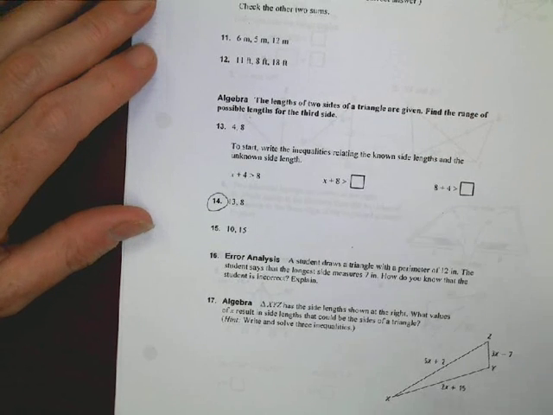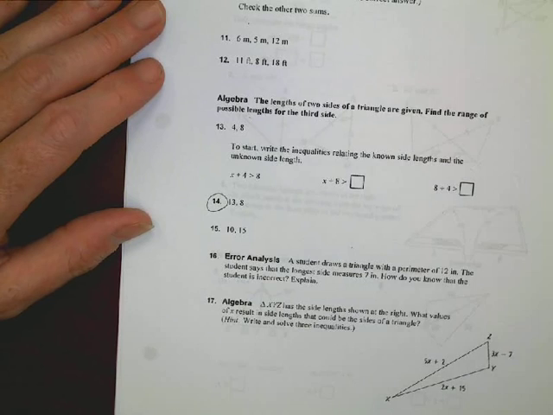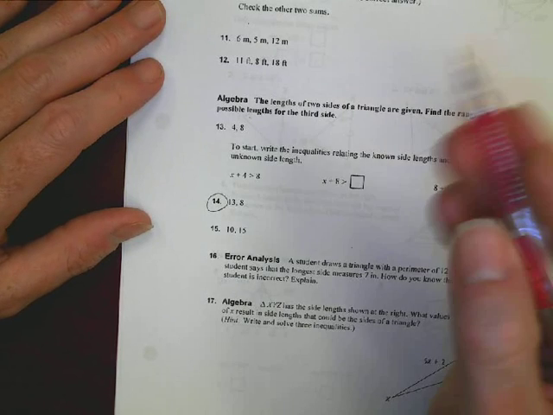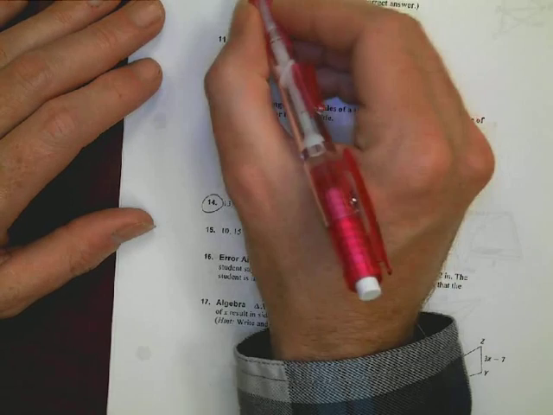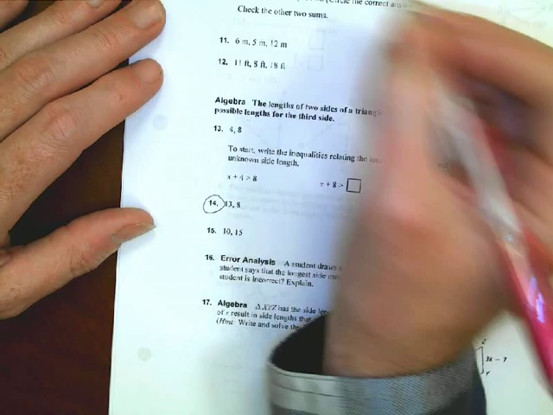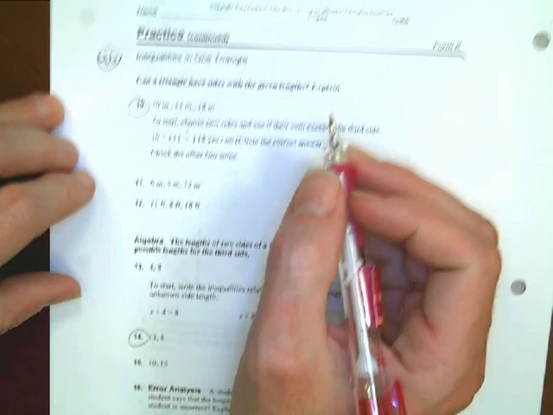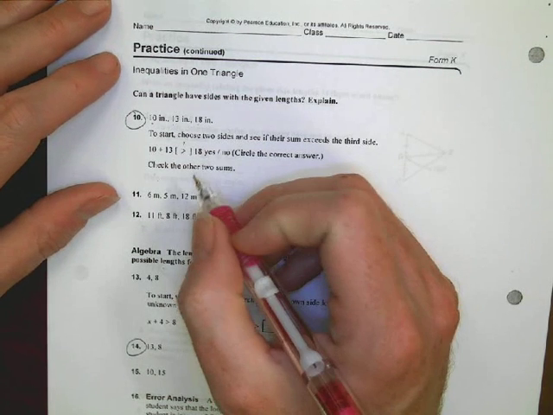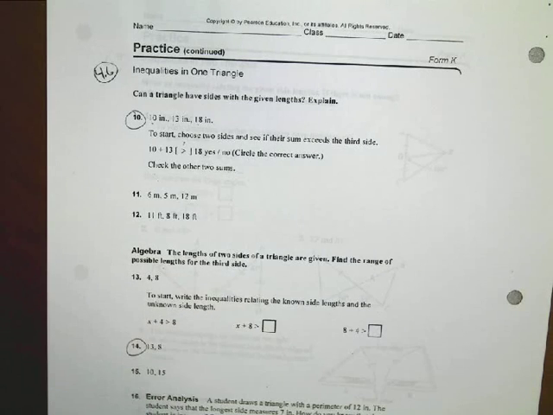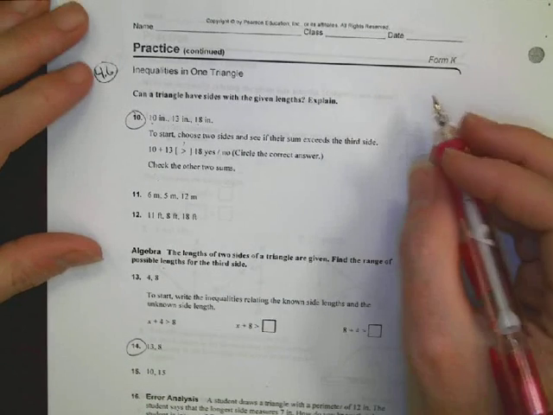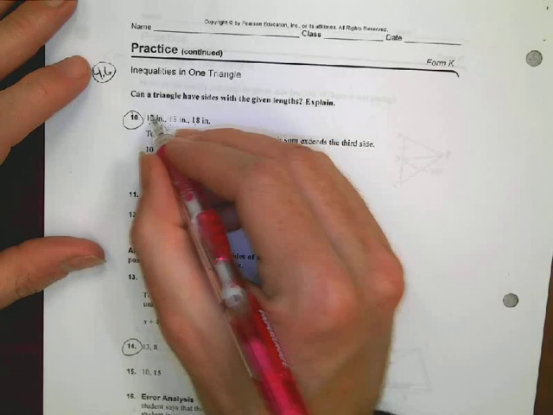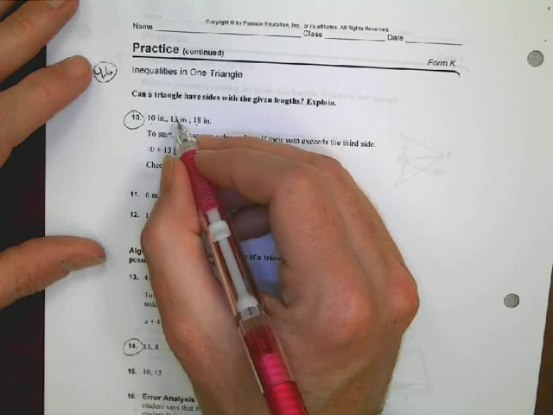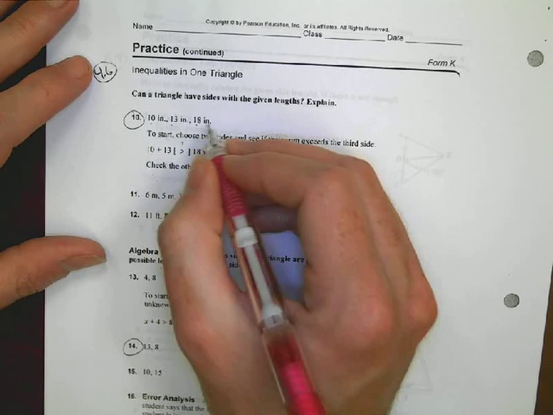Number 10 is a great one because it's asking, can a triangle have sides with the given lengths? Can I have a triangle with 10, 13, 18, and will it make a triangle or not? It's important to keep this in mind because sometimes you might get line segments that don't actually make a triangle because one side's not long enough or one side's too long. The way you solve this is you want to make sure that when you add any two of the numbers together, the sum will be greater than the remaining number.